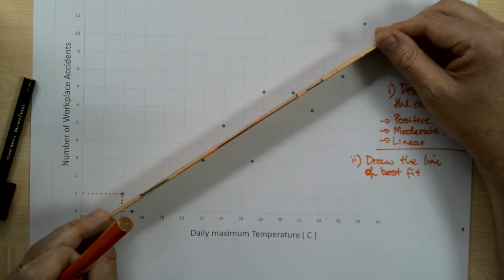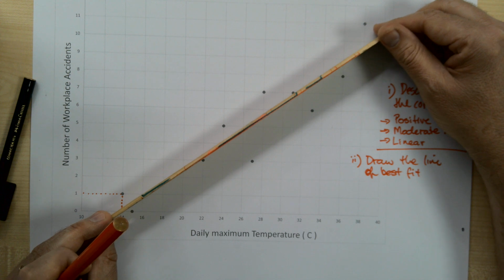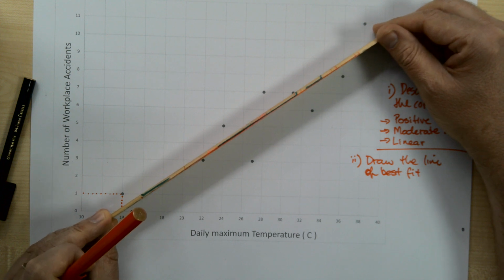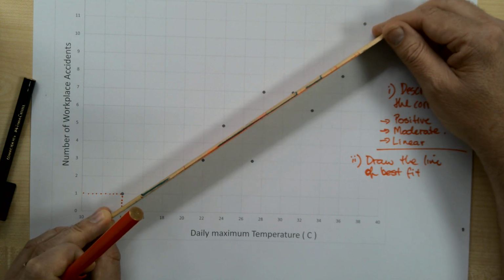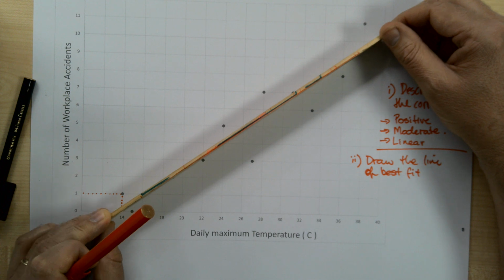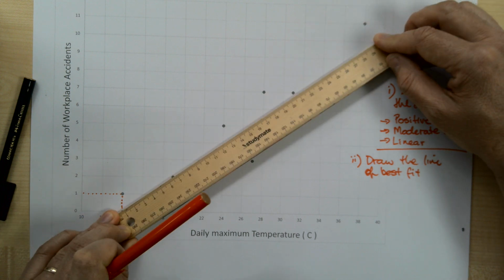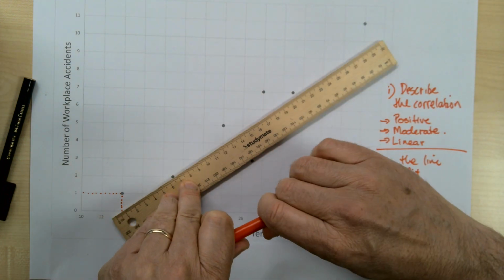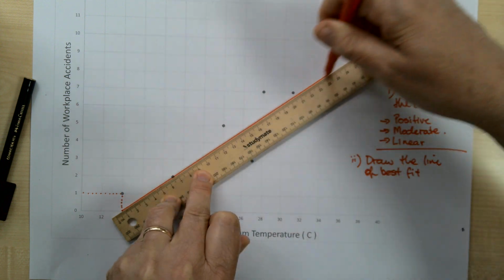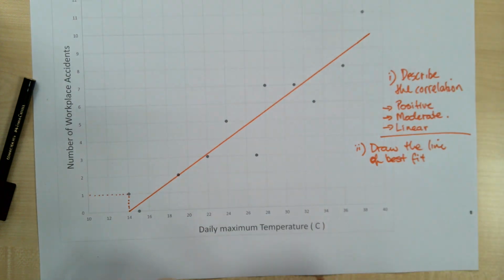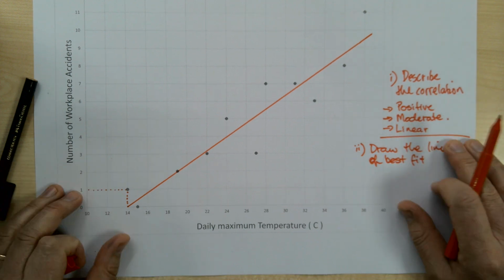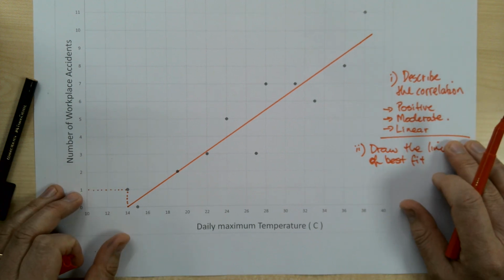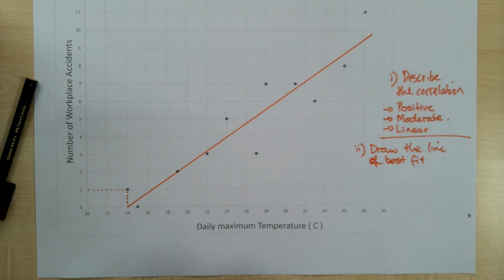It's a bit of a subjective thing. Looking at it from the top like that, can you see that that is kind of going through all the points? So I'm going to line that down like that, and draw that in. If I did that in the test, I reckon that'd be good enough. It's as representative as we can get it.